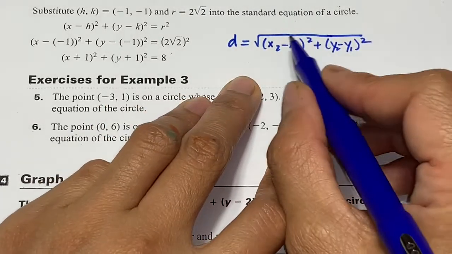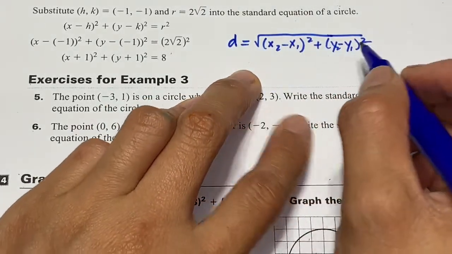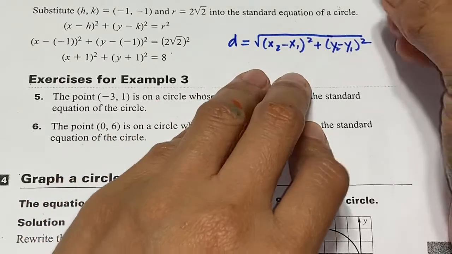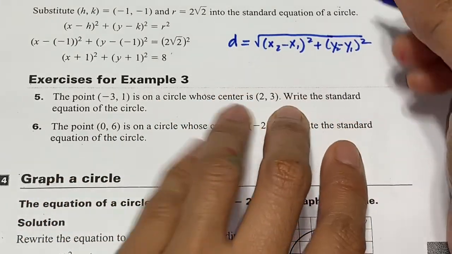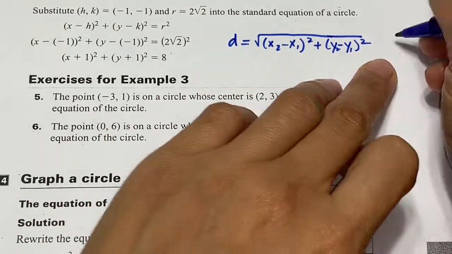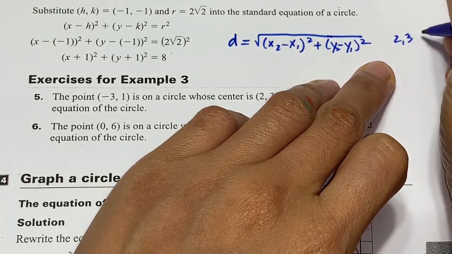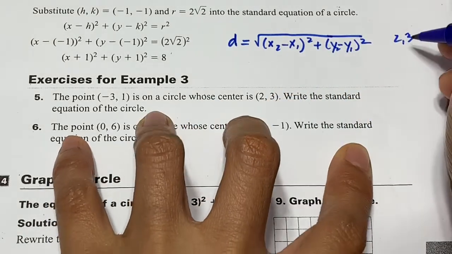So you can plug it in, or you can just do it quickly by looking at the difference of the coordinates. Doesn't matter which one is which as long as you're consistent.